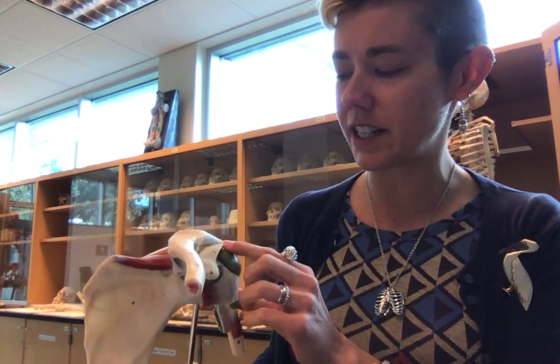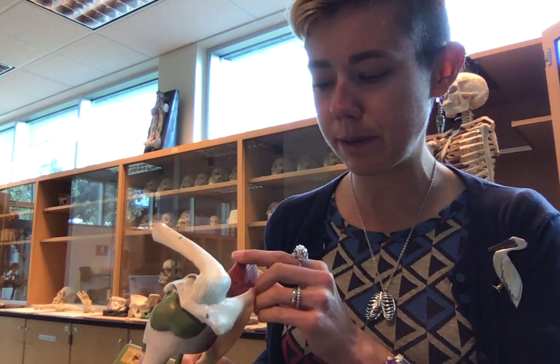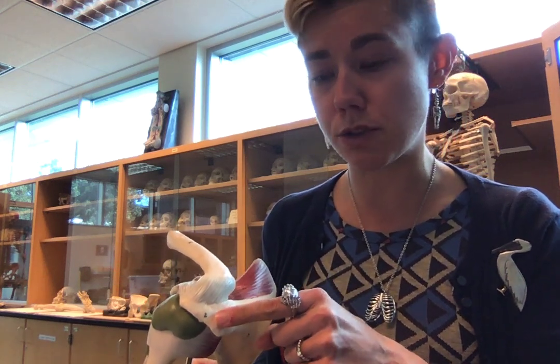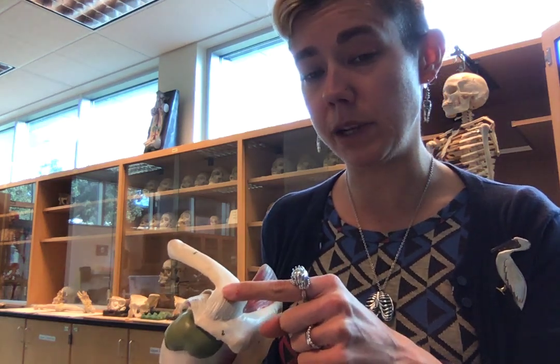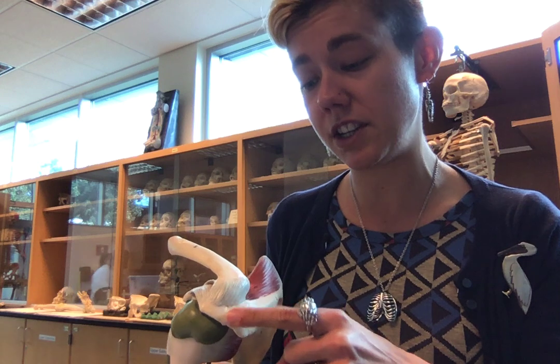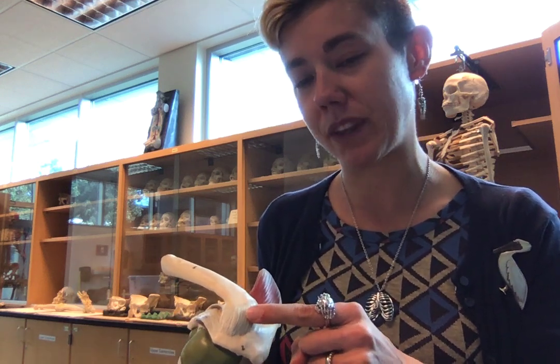The next one to identify is the acromioclavicular ligament. This is passing from the acromion process of the scapula to the acromial end of the clavicle. So it's securing the clavicle here at the acromion process and limiting its movement.